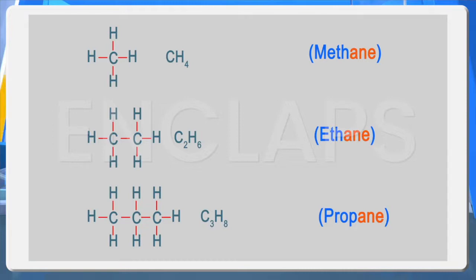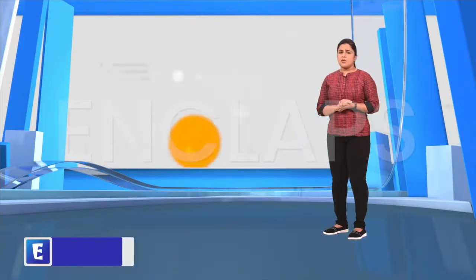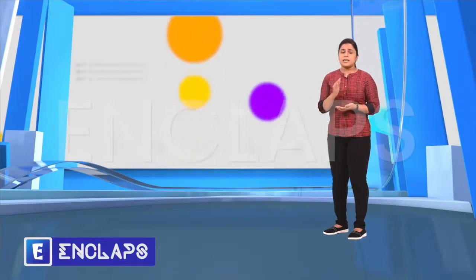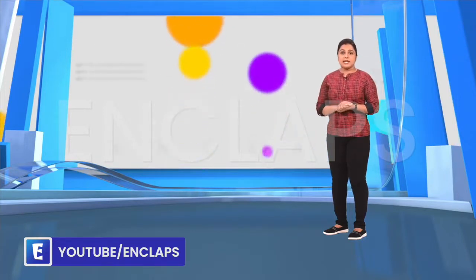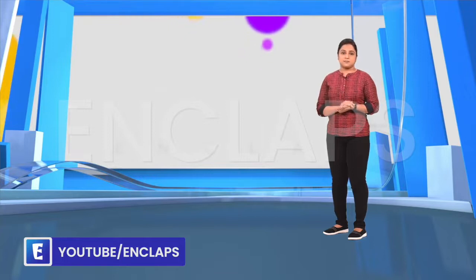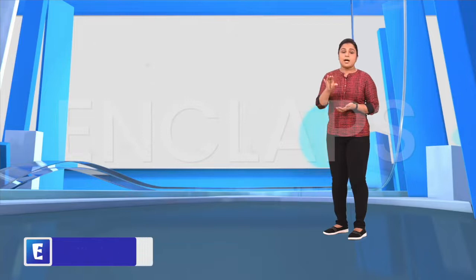So, ane is added to the word root as a suffix. Now, can you tell me how we can give IUPAC names to alkanes? Yes, by adding ane to their word root. The word root corresponds to the number of carbon atoms.